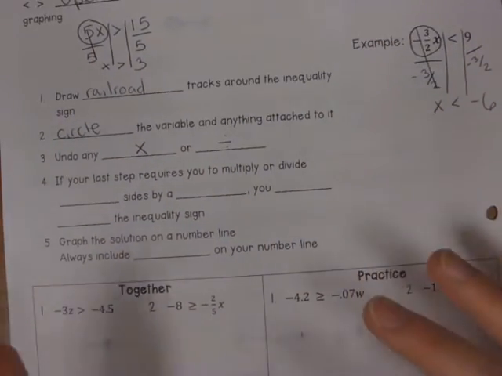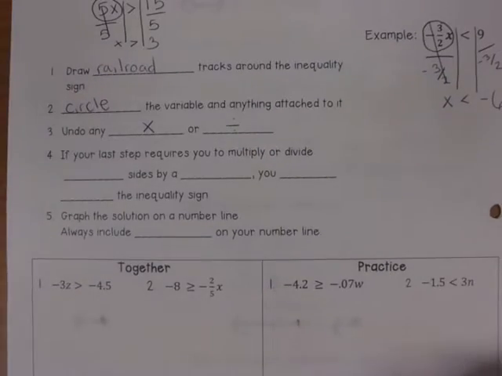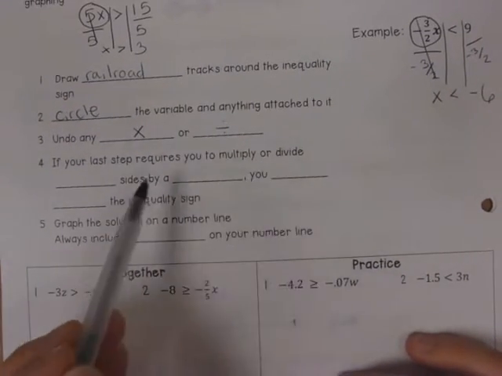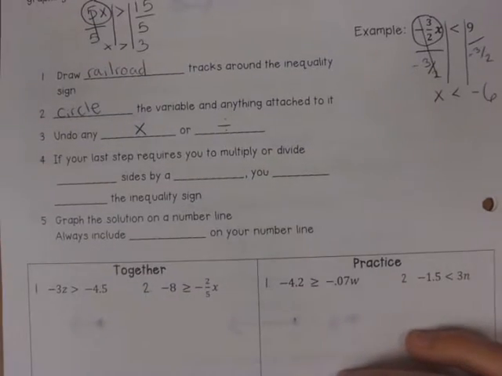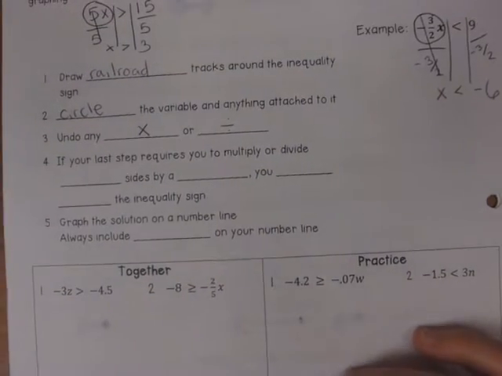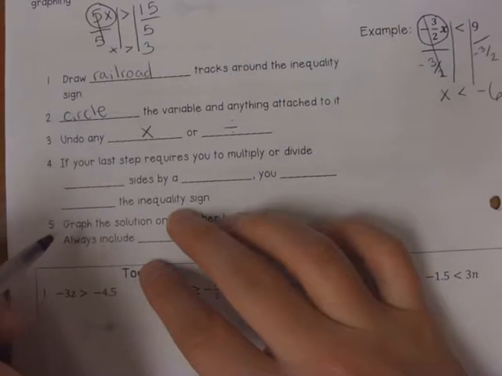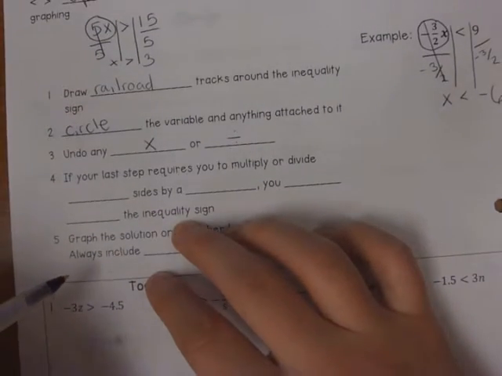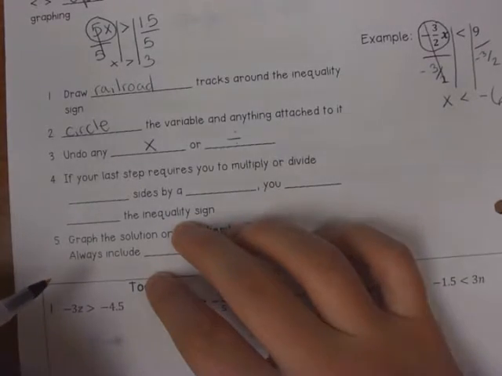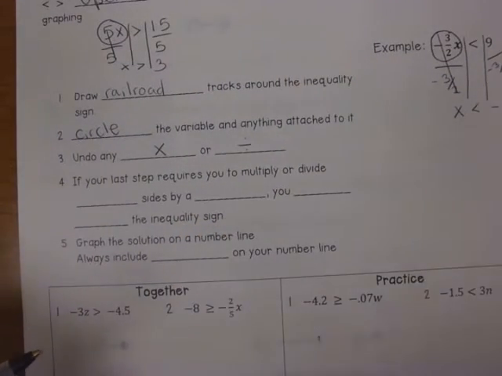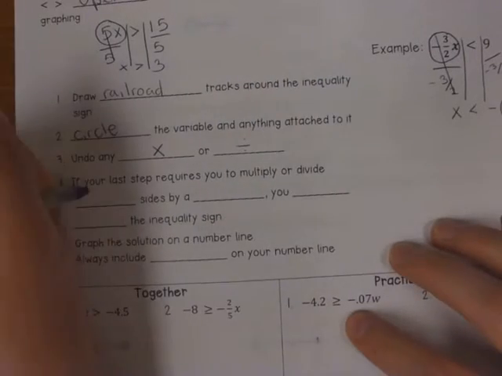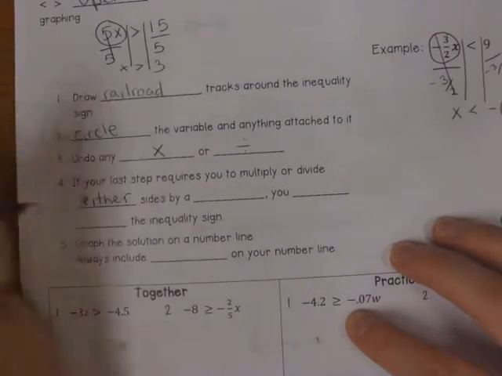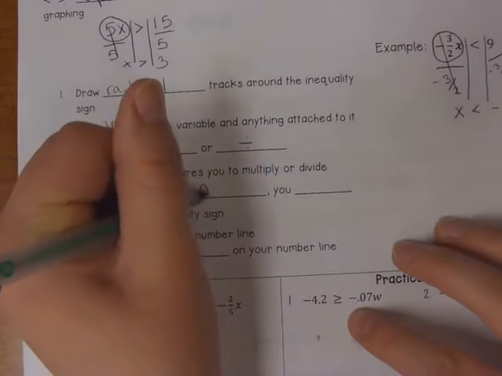Now, here's the step that is very different, okay? If your last step requires you to multiply or divide either side by a negative, you must flip the inequality sign. Oh, I think it got messed up in the printer. Let me see if I can actually read it.